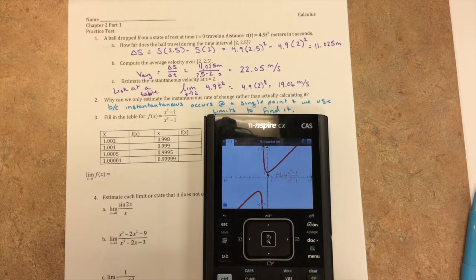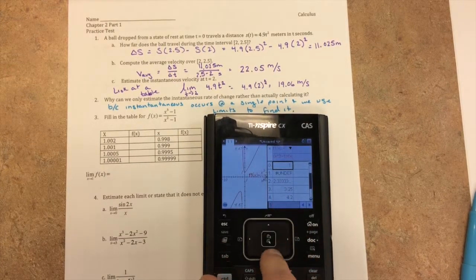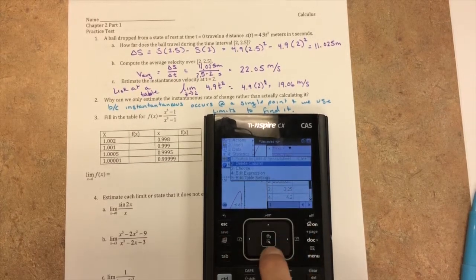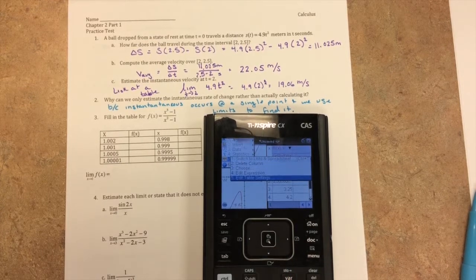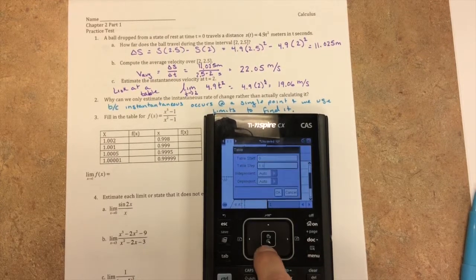So I'm going to hit Control T to pull up a table. I can see at 1 I'm undefined, which is what I know. So as long as something's highlighted over here, I'm going to hit Menu, go to Table, go to Edit Table Settings, and I'm going to change my independent to Ask.